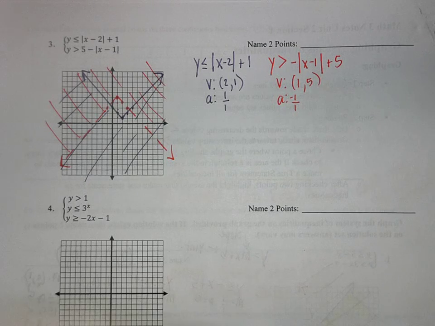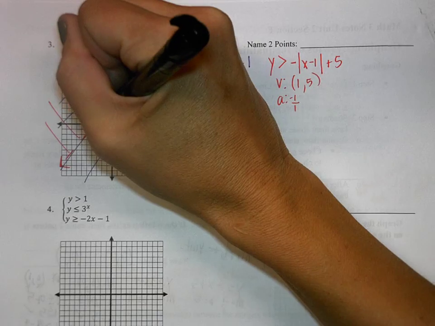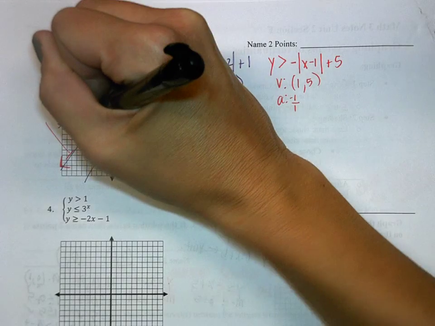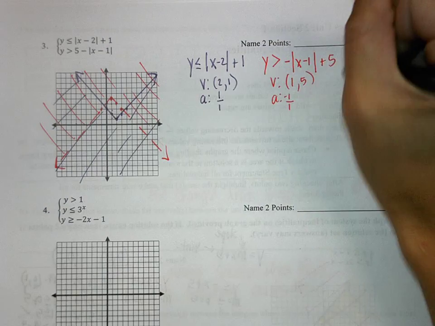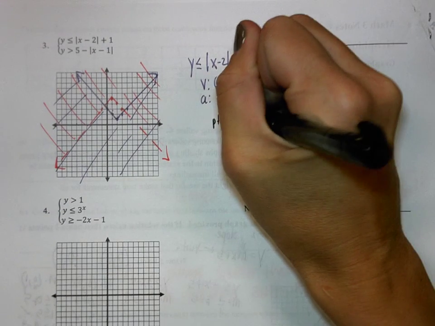Sure, we can do -6, 0. 1, 2, 3, 4, 5, 6. I would agree. Okay, so let's do this point, -6, 0.